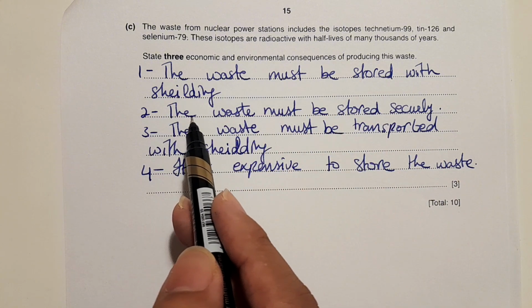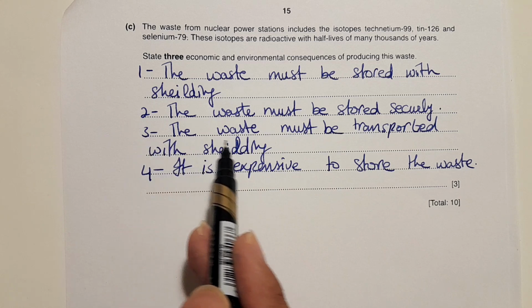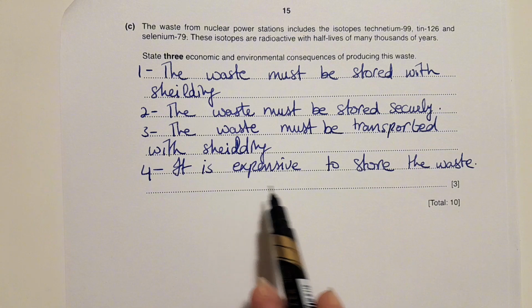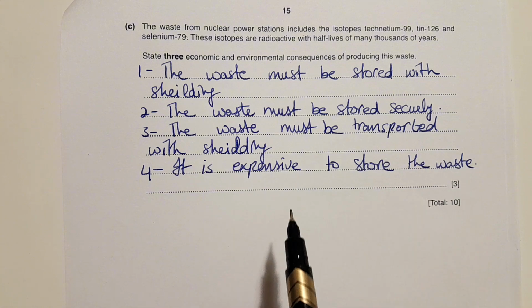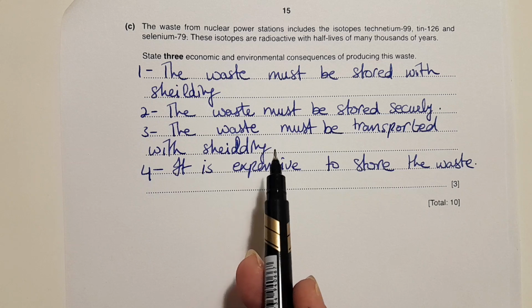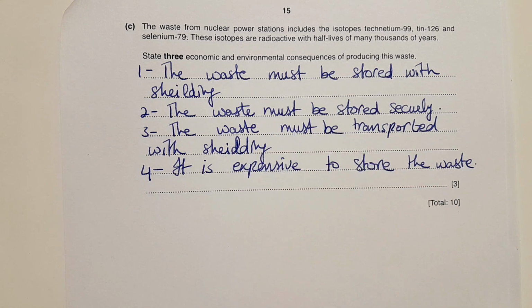Second consequence is the waste must be stored securely. Third consequence is the waste must be transported with shielding. And the last is it is expensive to store the waste because you have to keep it protected from the outside world for many thousands of years, so it's expensive to store. So these are the final answers for question C.